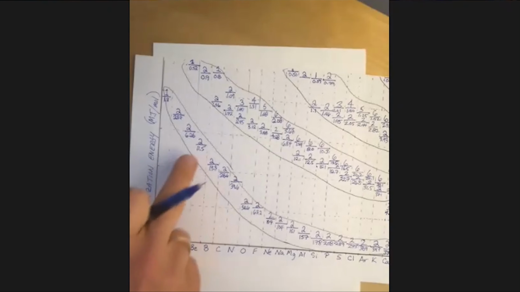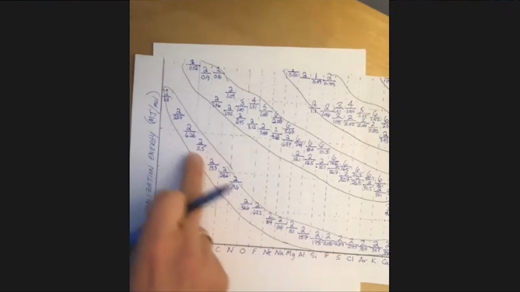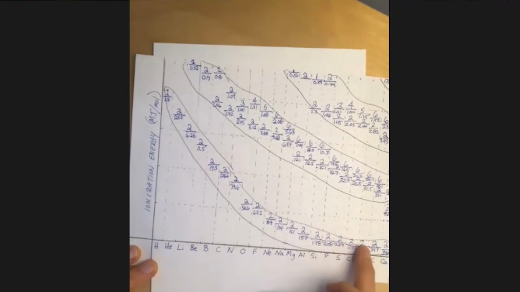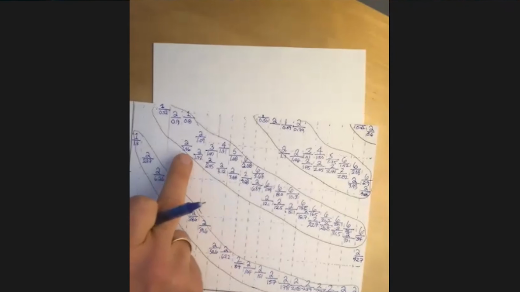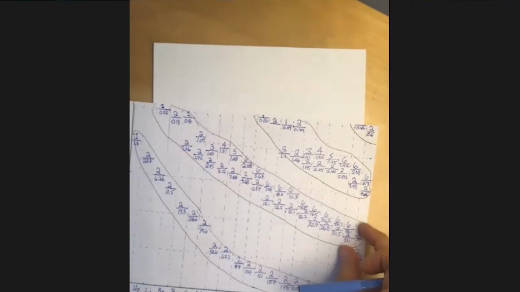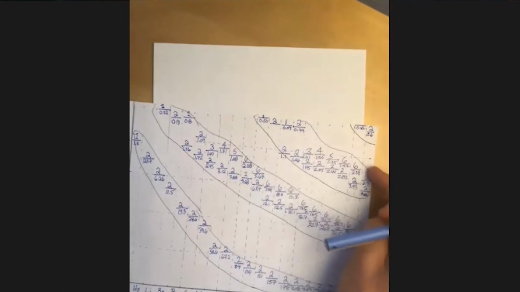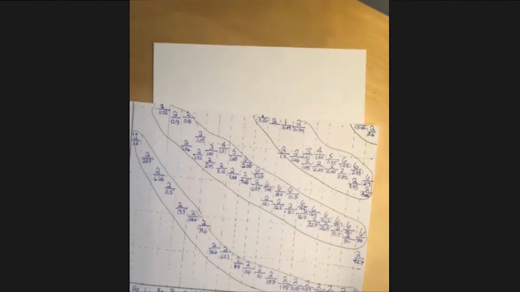Things like there being 2 electrons in this lowest location, and then 2 and then 6 in this next band, and then 2 and 6 in this third band. So we're going to go from there on to some things that I think are a little bit useful.